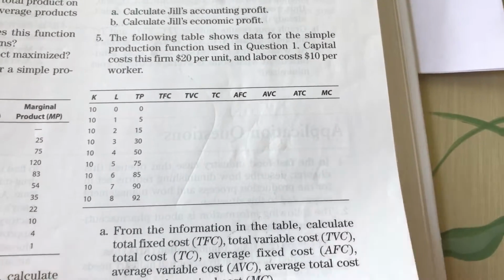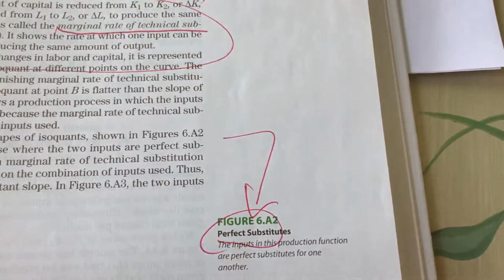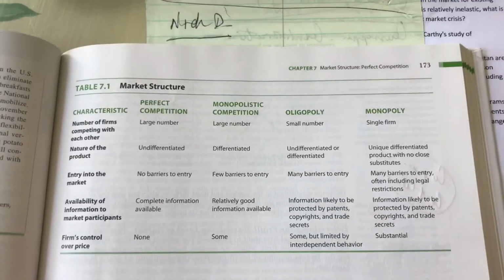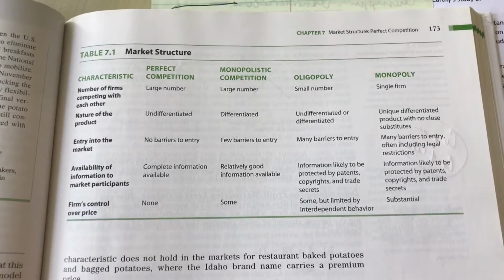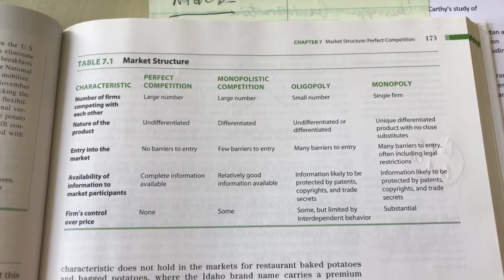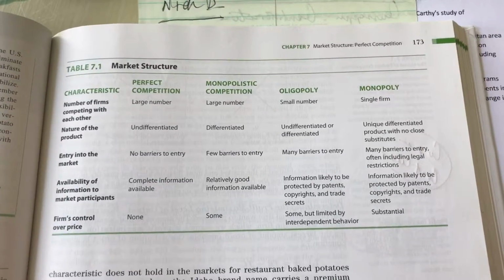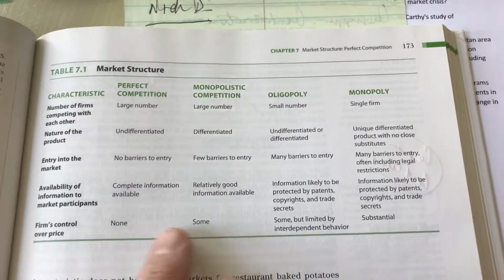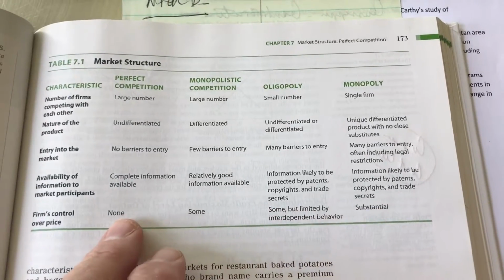That leads us to 5 and 6. And eventually, this is very important, and I want you to spend some time with this. Page 173, the four major market models. We're going to spend some time with it. It's crucial to understanding as a manager. Where do your businesses fit along this continuum? We'll be talking.